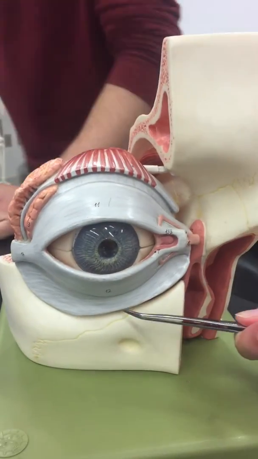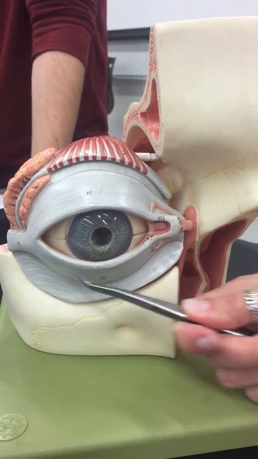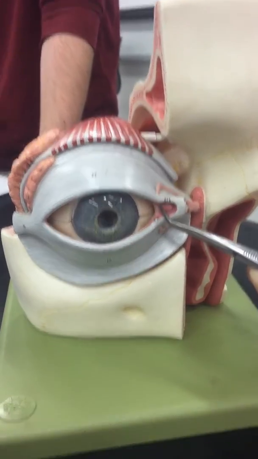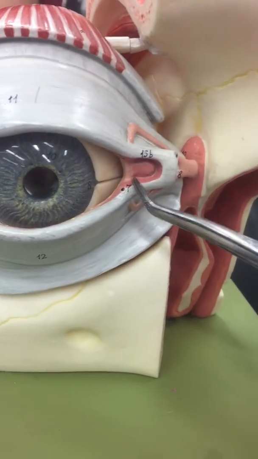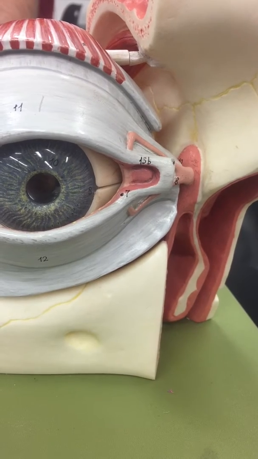So you have your upper and lower eyelids. This area in between them is your palpebral fissure. Your ocular angles are the corners of that. The nictitating membrane is actually called the plica semilunaris in humans, and it's like the vestigial.